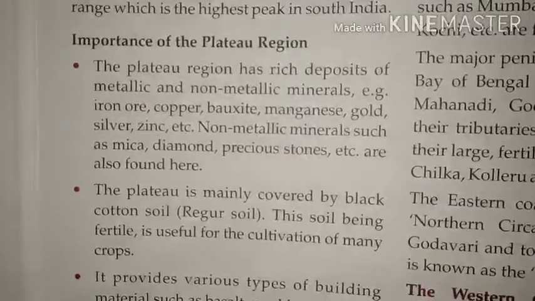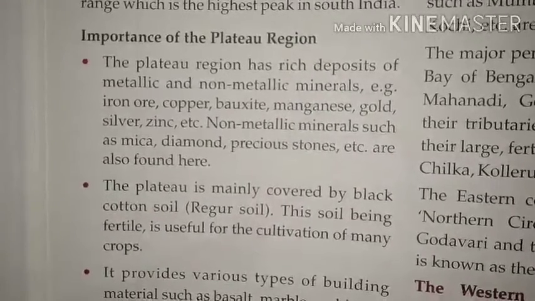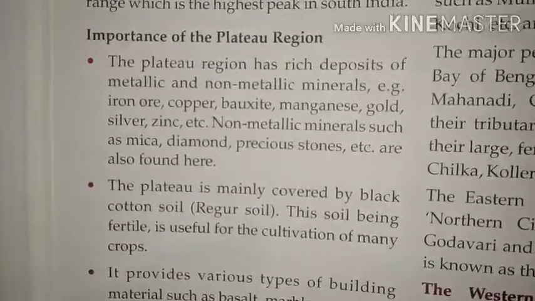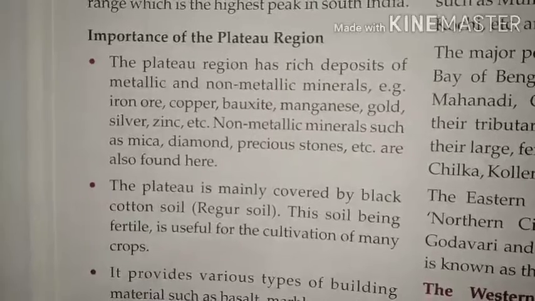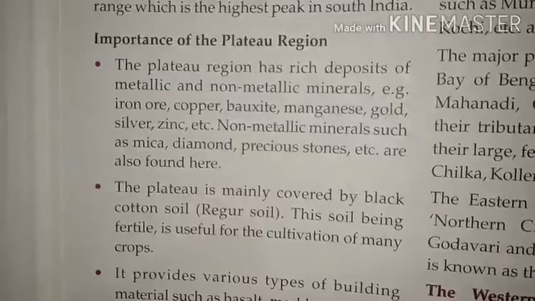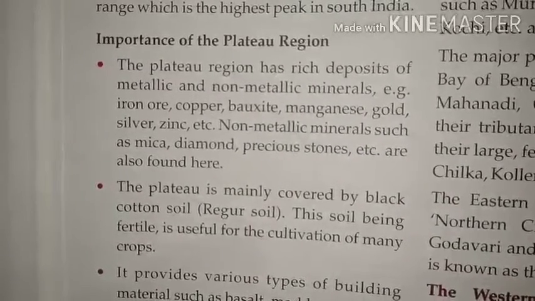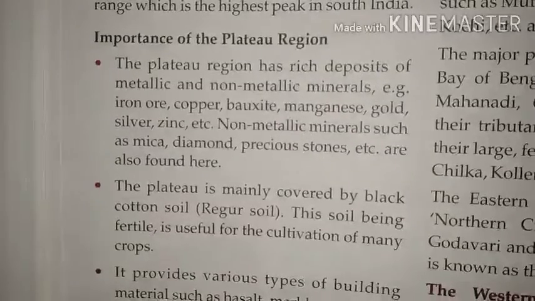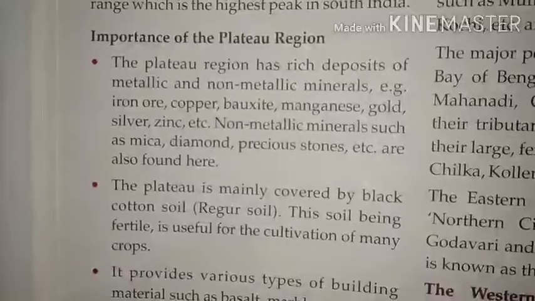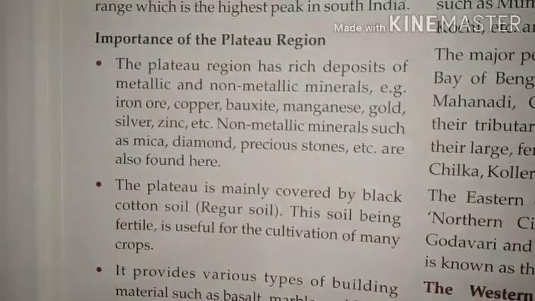Now let us talk about the importance of the Plateau region. The Plateau region has rich deposits of metallic and non-metallic minerals. Examples: iron ore, copper, bauxite, manganese, gold, silver, zinc, etc. Non-metallic minerals are also found here, like mica, diamond, precious stones, etc. So that is the first importance of the Plateau region. What is the first importance? That this region is very rich in non-metallic as well as metallic minerals.